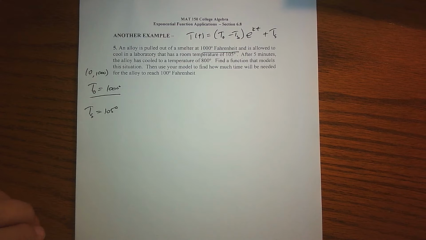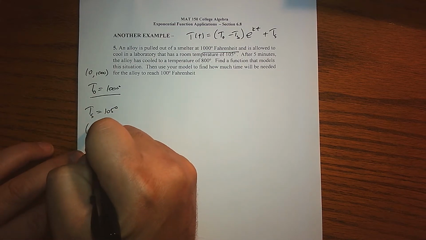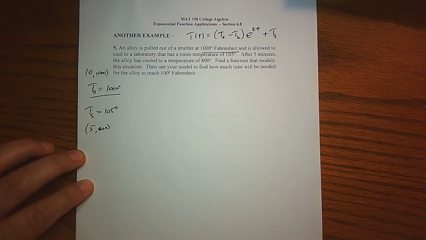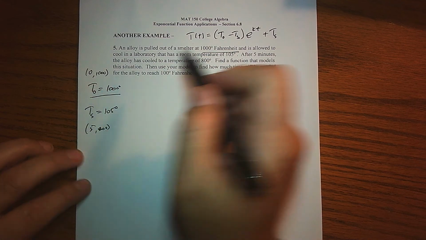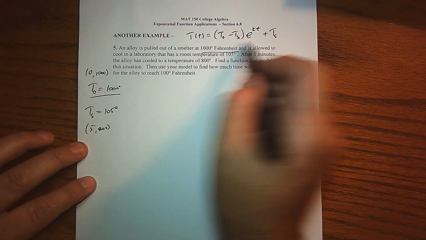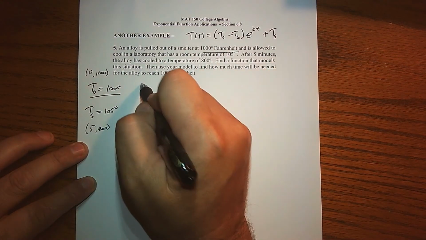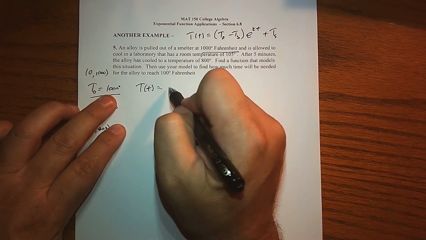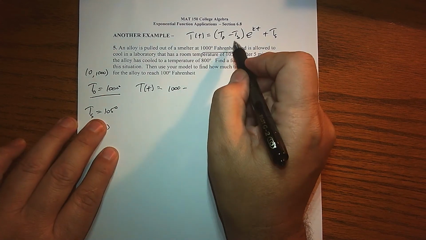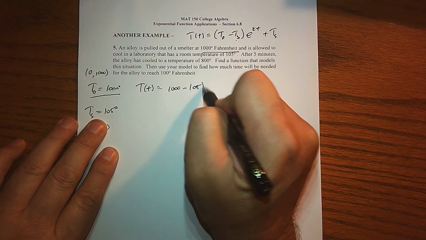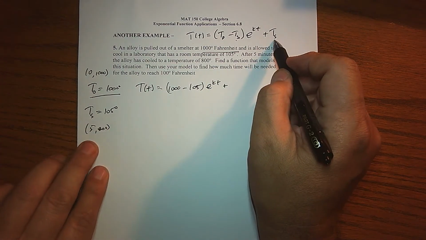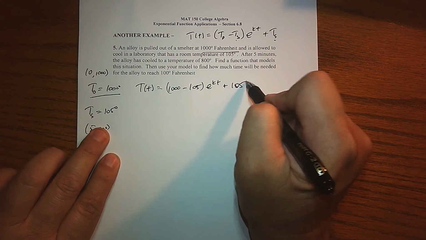After 5 minutes, the alloy has cooled to a temperature of 800. So we know one of my data points is 800. Find a function that models the situation. So really, you've got it right here. I just plug and chug. So my model is T of 0, which is 1,000, minus my surrounding temperature, which is 105, e to the kt, plus my surrounding temperature, which is 105 degrees.